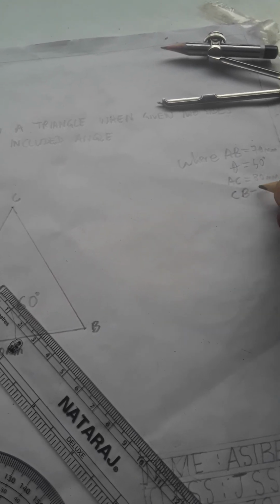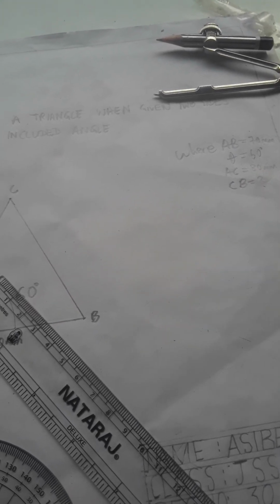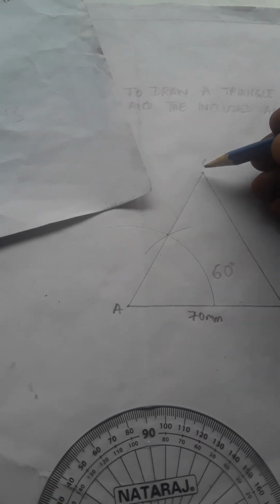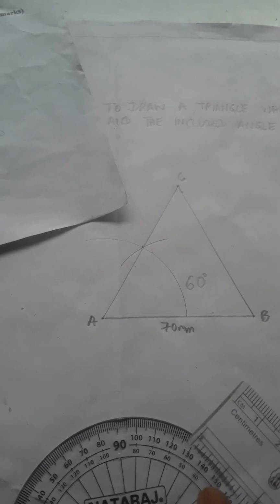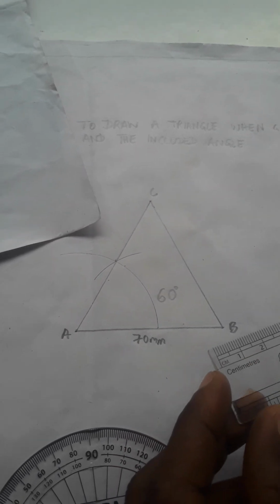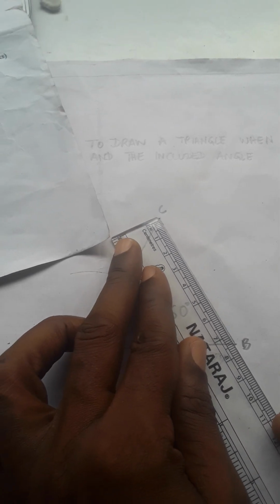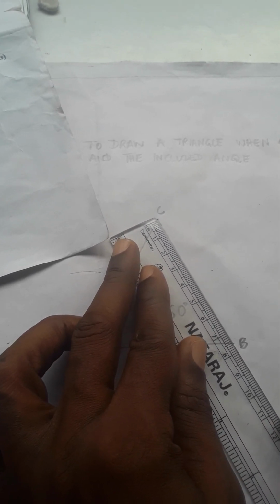CB is still on question because we have not measured it. So we can measure it now. From what is given to us, they say we should draw line CB. We have drawn the line CB. Now we have to measure. Can we measure CB? CB now will be from this point to this point. CB will give us.